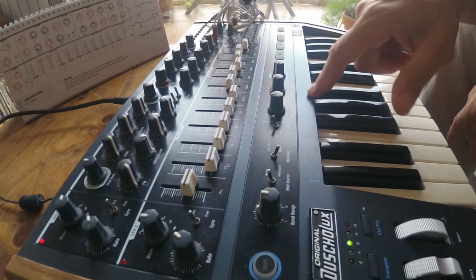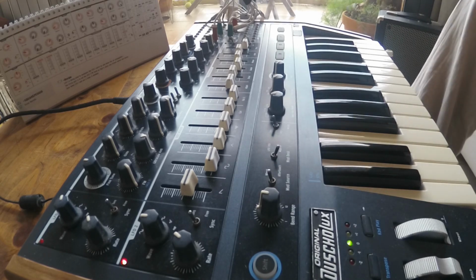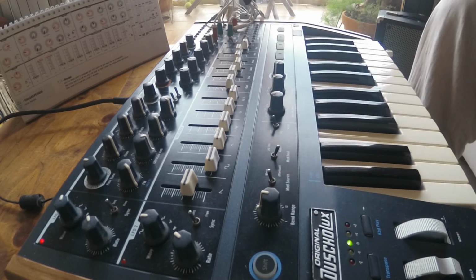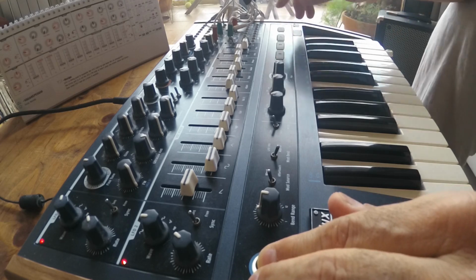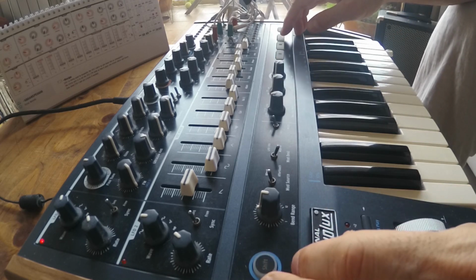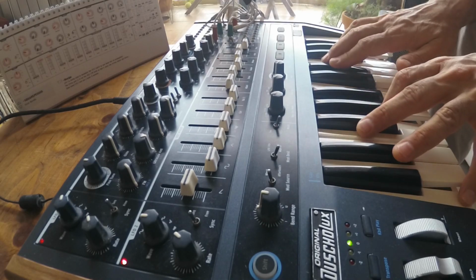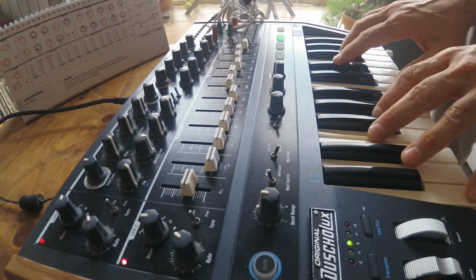So this arpeggiator is really cool. There's two things I don't like about it. It doesn't have an octave button. So the way you do octaves on this is by, no, not putting it on hold, sorry. Let's switch it to arpeggiator, do an arpeggio. Okay, so you play for the arpeggio.